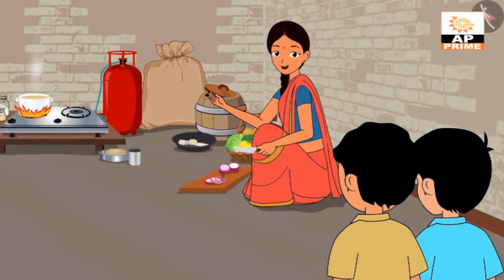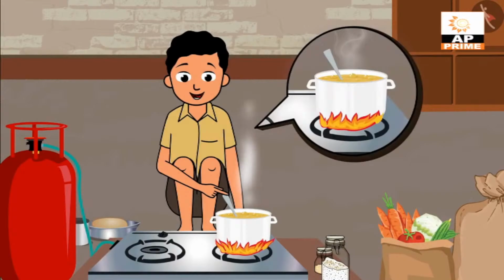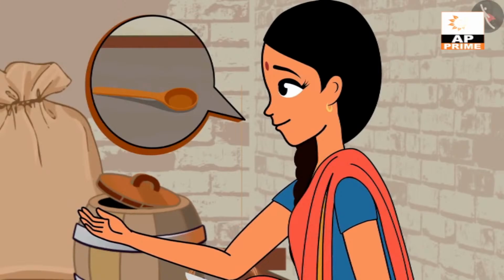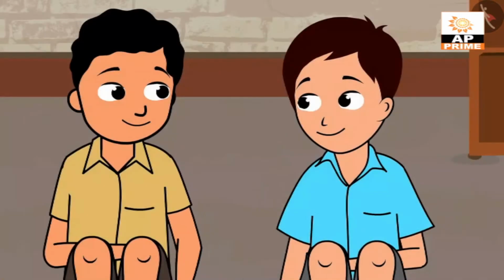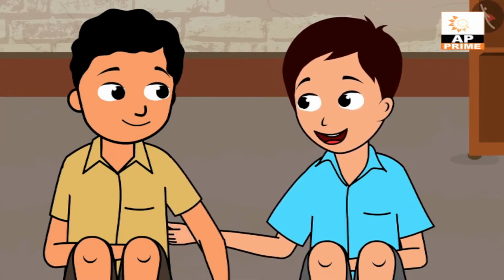Ravi, can you please stir the vegetable on the gas with the spoon? Oh, this spoon is so hot. There is a wooden spoon. Use that. Oh, this wooden spoon did not get hot, but that steel spoon had become so hot. Yes, there is mention on the same in our science book too. But what could be the reason for this?